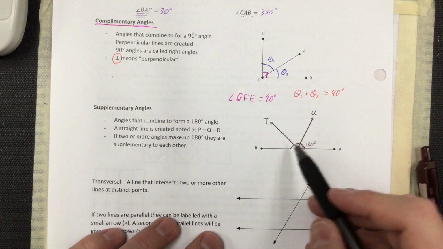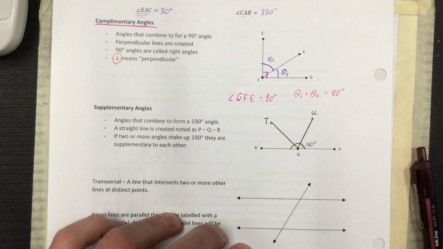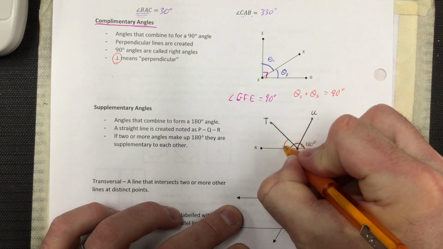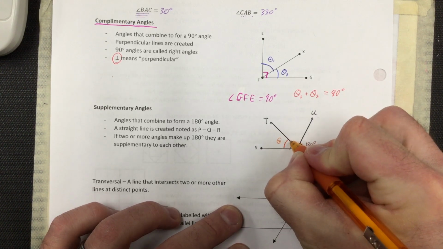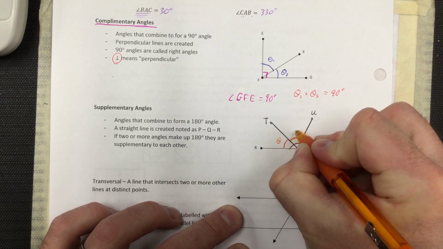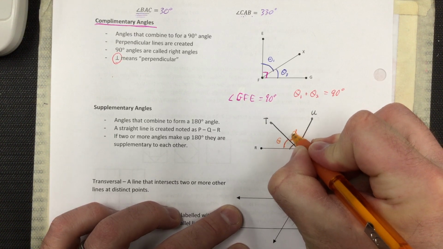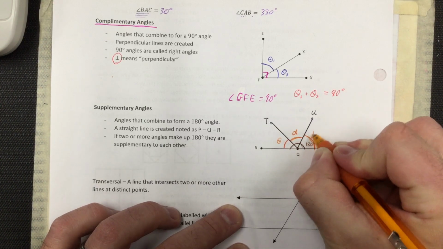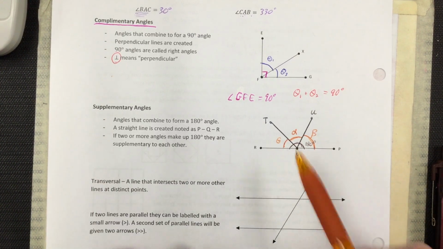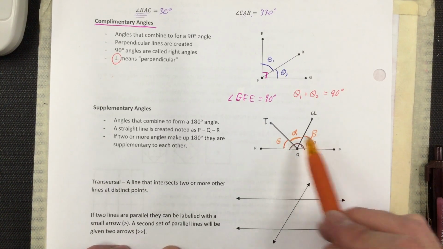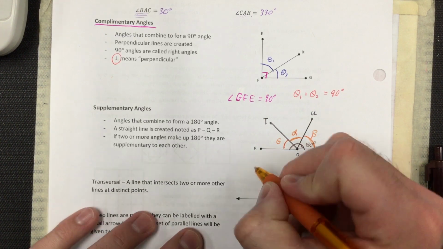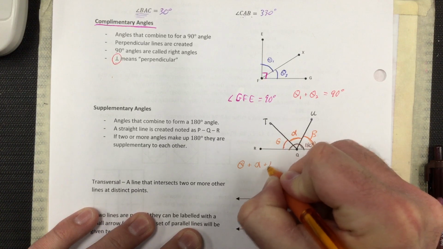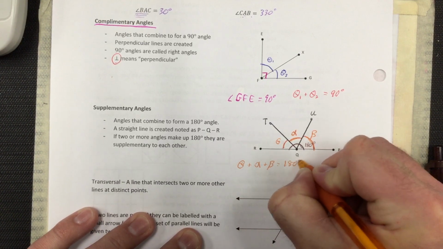Now we have three angles in this case here. Let's get a different color here. I'm going to give these different letters. I'm going to call this one theta. I'm going to call this one alpha. It looks a little bit like a fish, but it's supposed to be kind of like an A. And this one I'm going to call beta. These are all Greek letters here. So there's three different angles, theta, alpha, and beta. These three angles would have to add up to 180 degrees. So theta plus alpha plus beta equals 180 degrees.